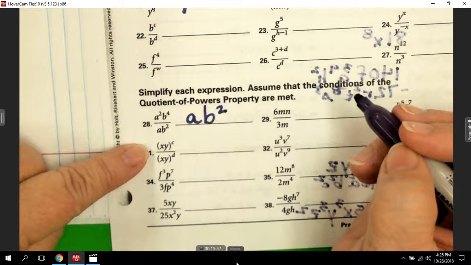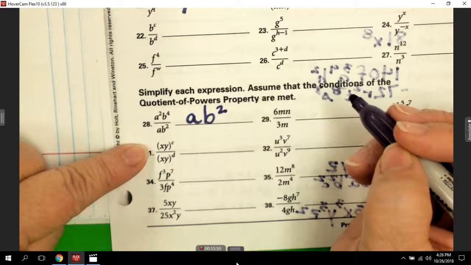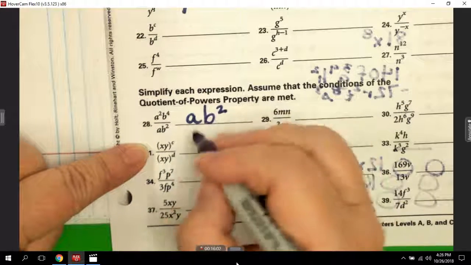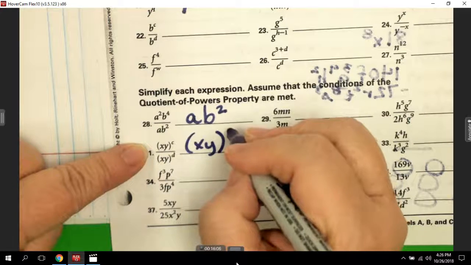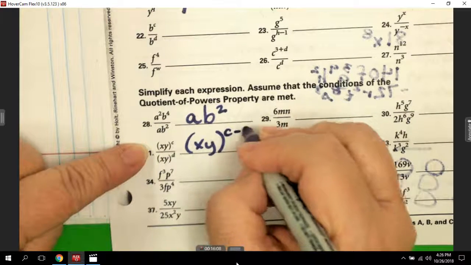Now here's one where we don't know the exact values of the variables, the exponents c and d. We're going to leave x and y grouped together and simply show that we're subtracting c minus d. That's the best we can do.